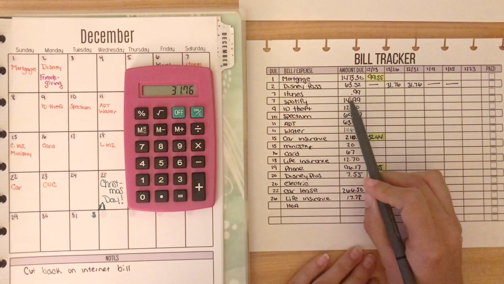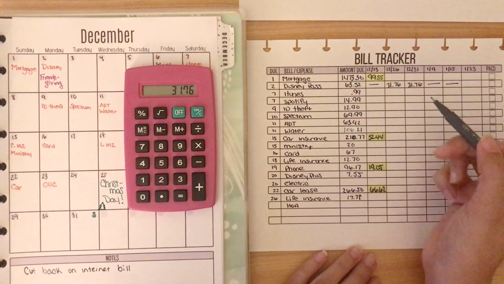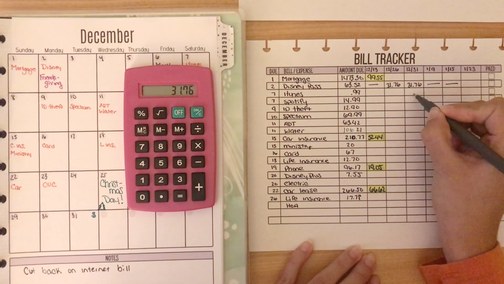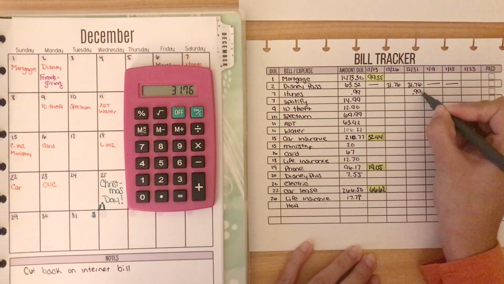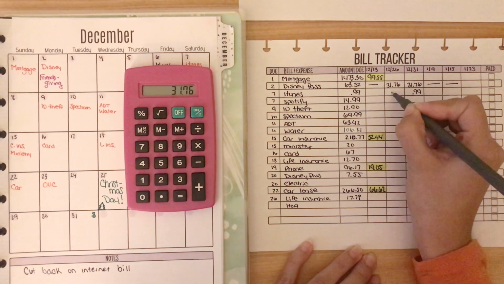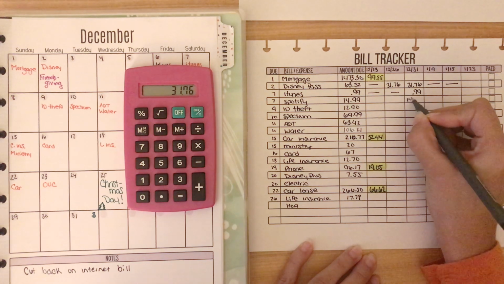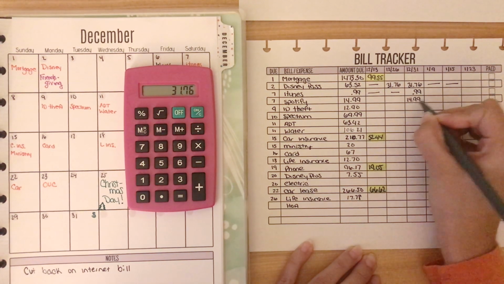And the same thing goes for these subscriptions. Because it's only 99 cents, I'm just going to set it aside so that it'll be due on the 7th. So 99 cents, I will make sure to leave that in my account, and also the $14.99.